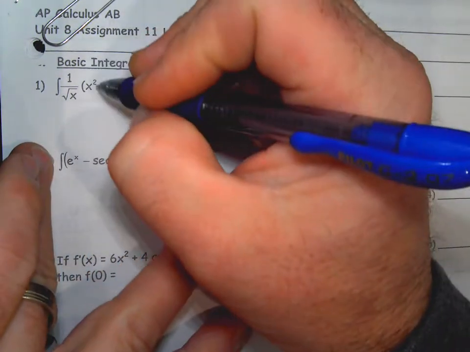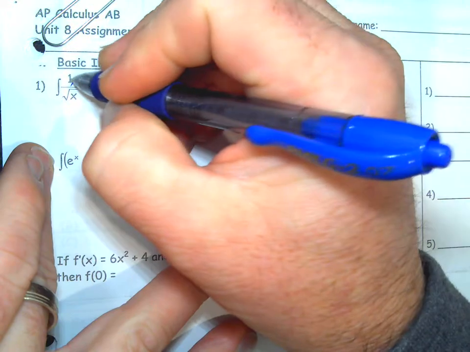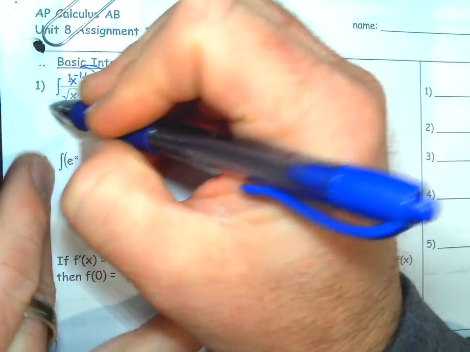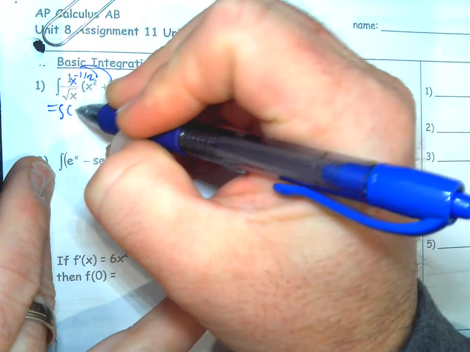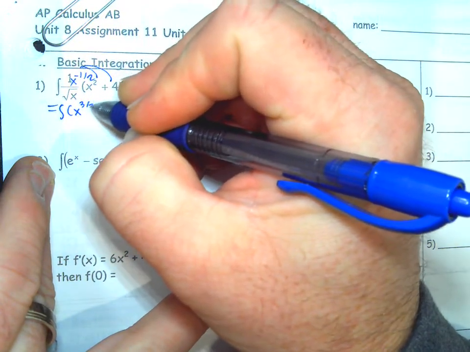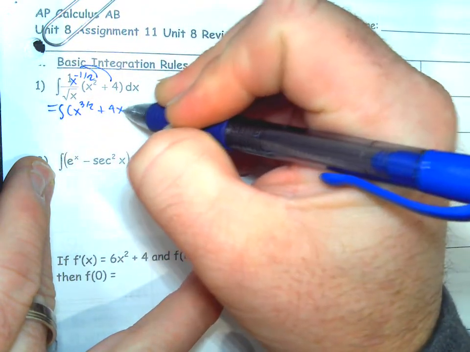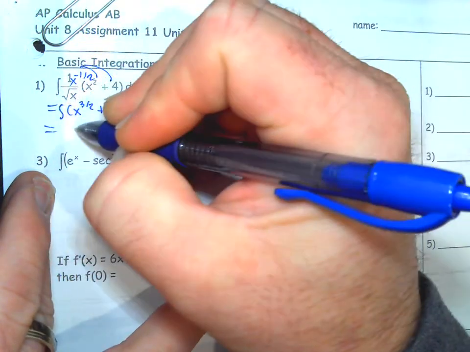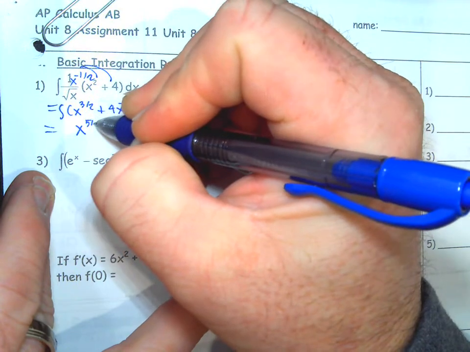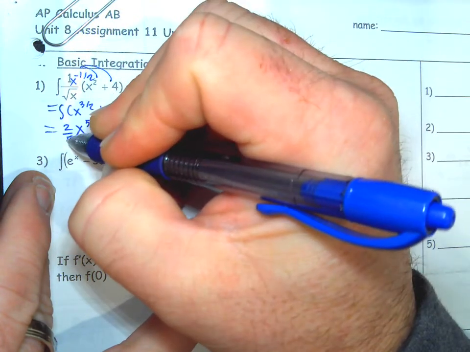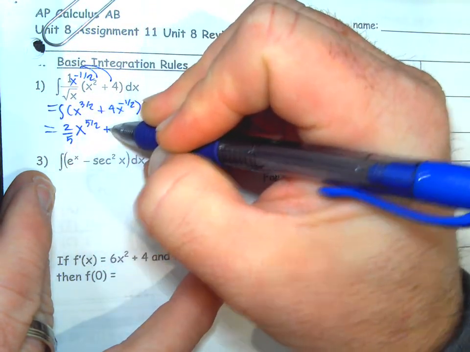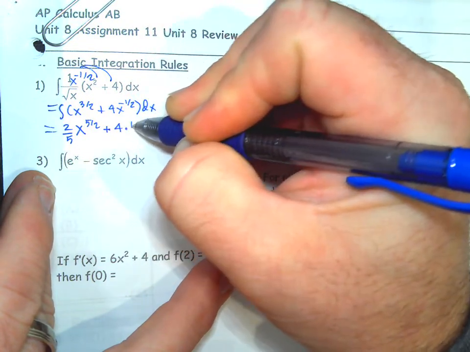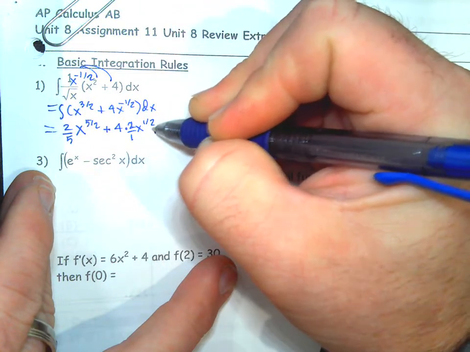So, this first one, I think I'm going to distribute this as x to the negative 1/2. And then I could write it as x to the 3/2 plus 4x to the negative 1/2. And then I can just integrate this with power rules. So we're going to bump it up 1, increase by 1, divide by the new exponent, multiply by the reciprocal if it's a fraction. 4, add 1 to it, it's 1/2, divide by 1/2 is the same as multiplying by 2/1, plus c, of course.